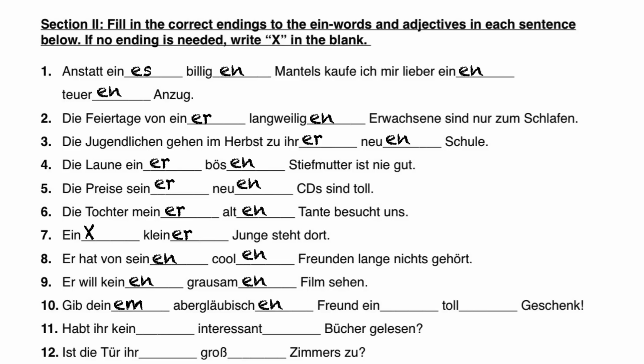Here we have to have an ending for ein that goes with Geschenk in the accusative case, but Geschenk is a neuter noun, which means that we don't have to have an ending at all. It's just ein. Toll then has to show us the gender and the case of the noun, which tells us that we have to have an es here. Gib deinem abergläubischen Freund ein tolles Geschenk. Give your superstitious friend a great gift.